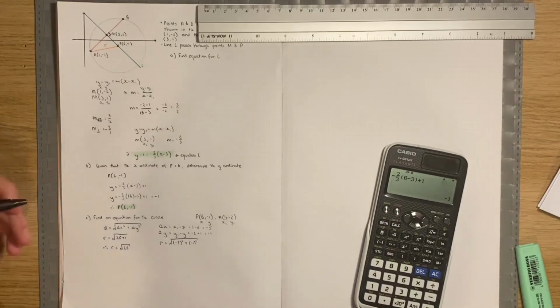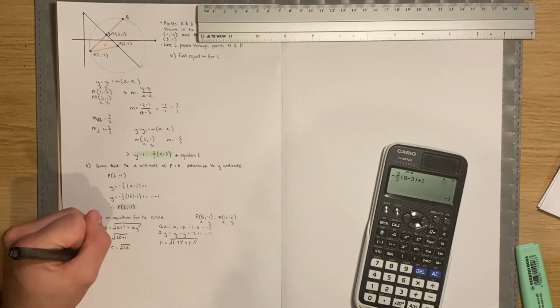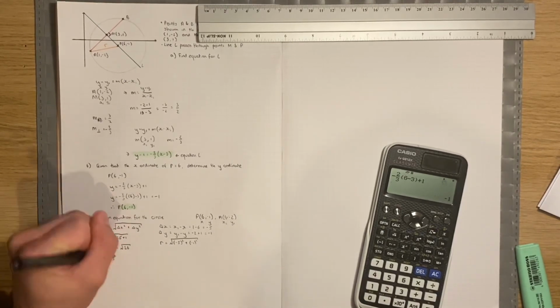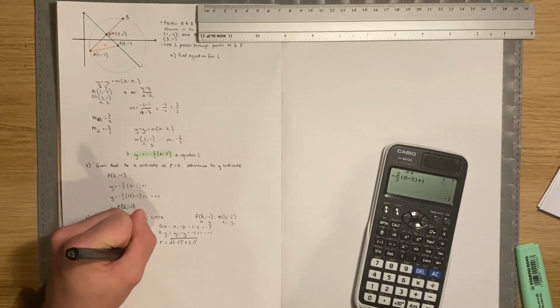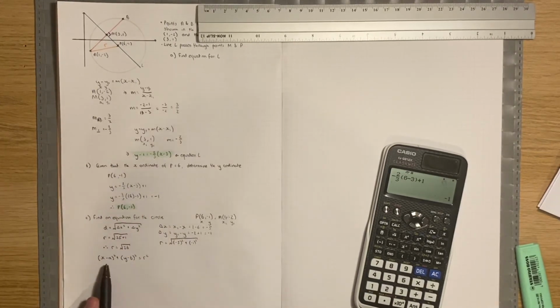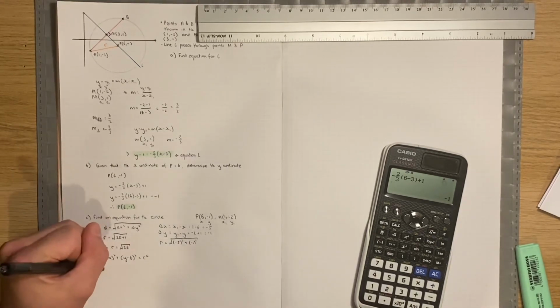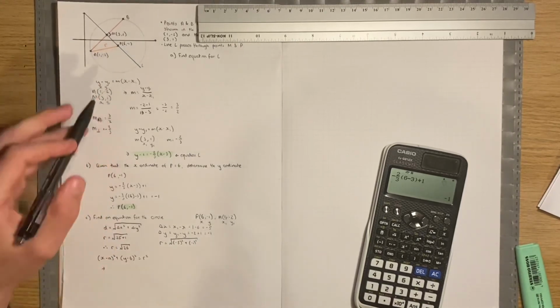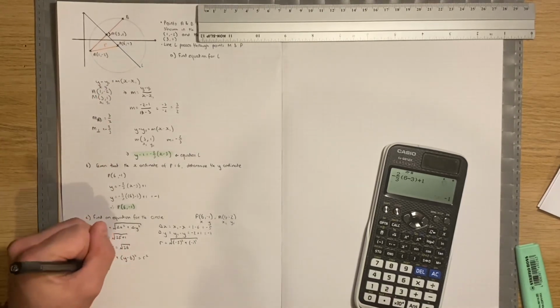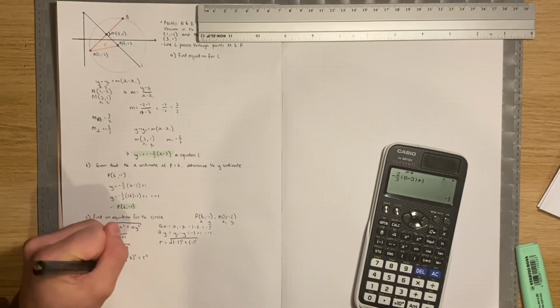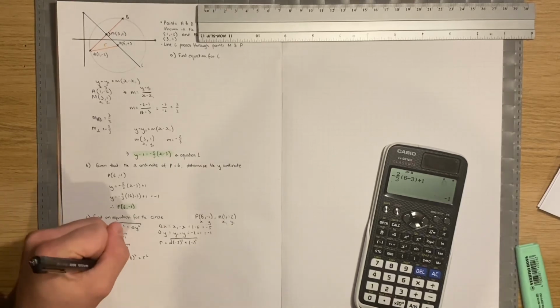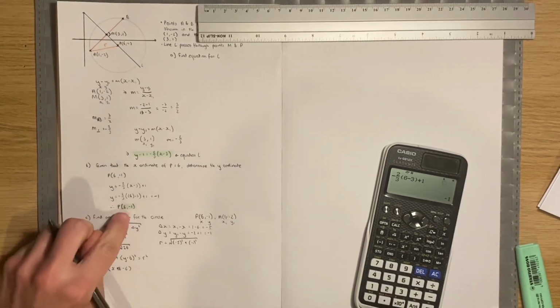So now that we know our radius, we can just write out the general form of a circle. So we know that a circle is going to have the equation x take away a squared plus y take away b squared is going to be equal to r squared. So our a and b is going to be the center of the circle, but it's going to be flipped. So we know that the center of the circle P is going to have coordinates 6, -1. Therefore, when you put it into brackets, you flip the sign around.